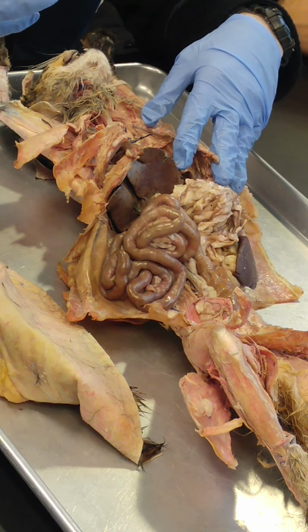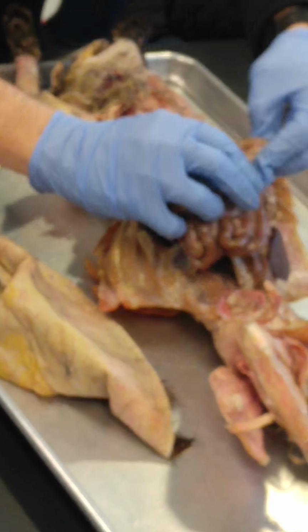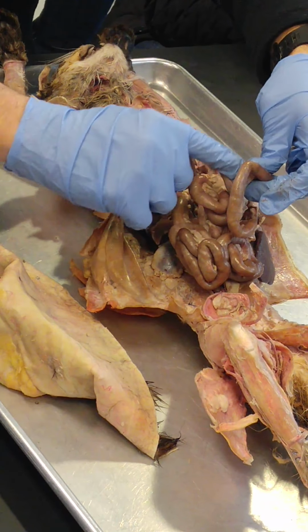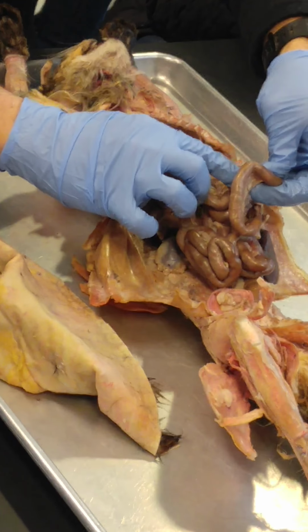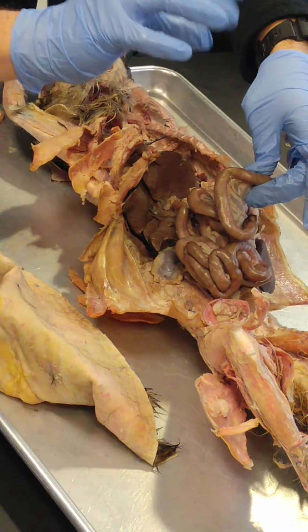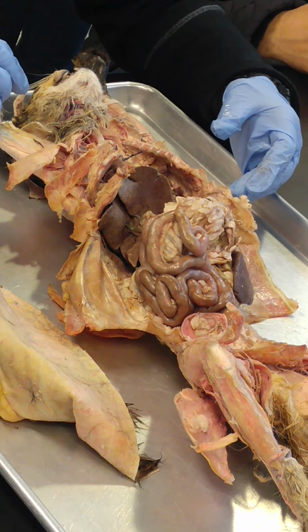Mesentery. Mesentery is simply a double layer of peritoneum, as we said before. So all of these small intestines are connected to the back wall via the mesentery, the double layer membrane. Mesentery is also where the blood vessels travel. They travel in the sandwich of mesentery to get to the small and large intestines.